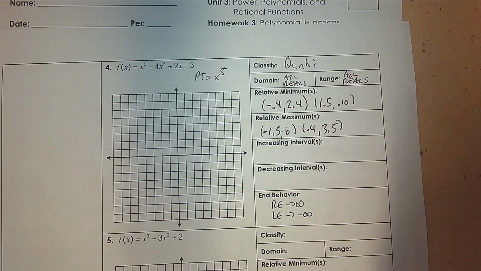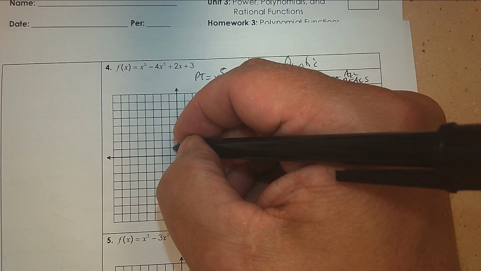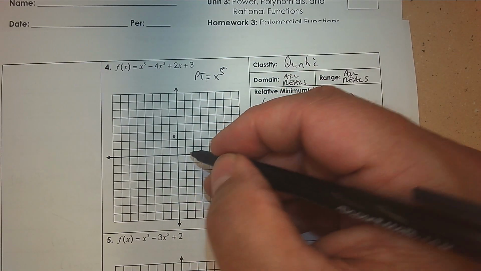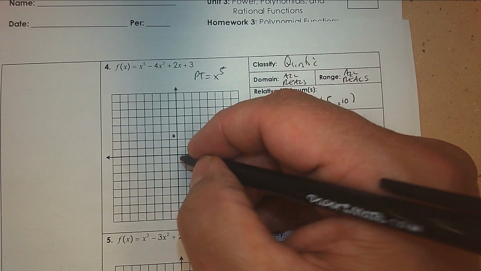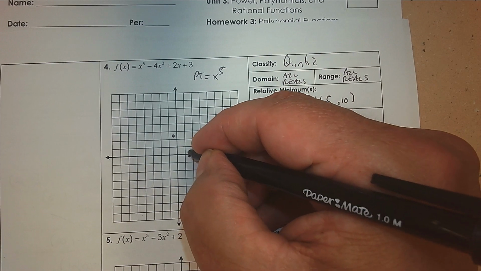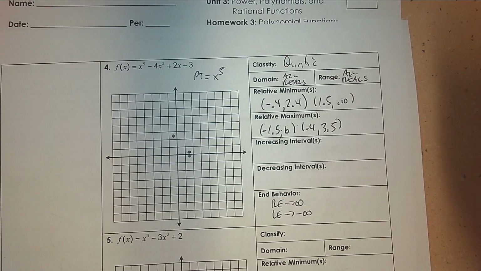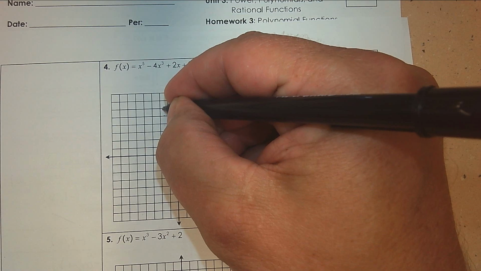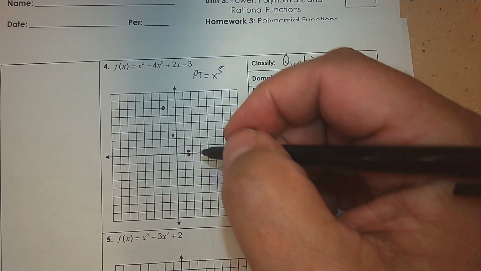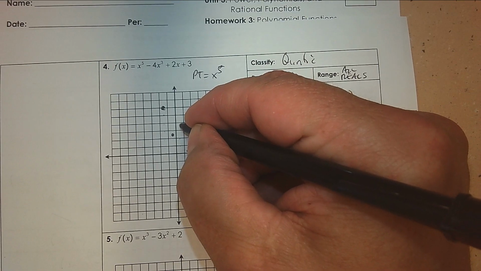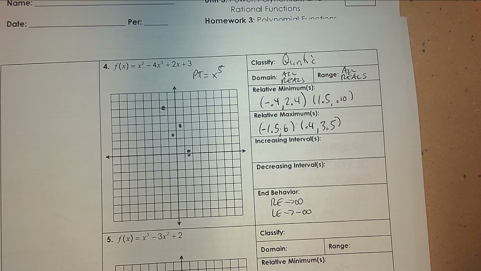So negative 0.4 and 2.4, 1.5 and 0.10, so just barely above 0.10, I should say. Negative 1.5 and 6, and 0.4 and 3.5. All right, so there are my points.